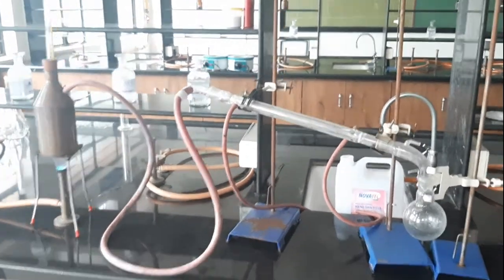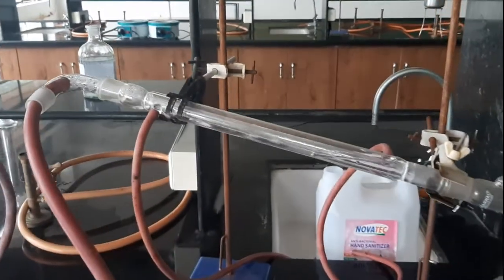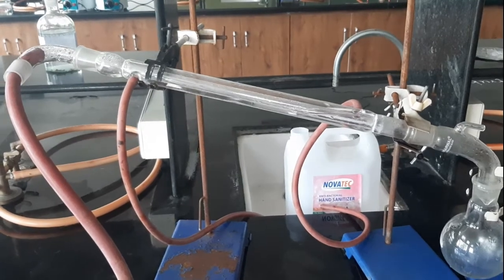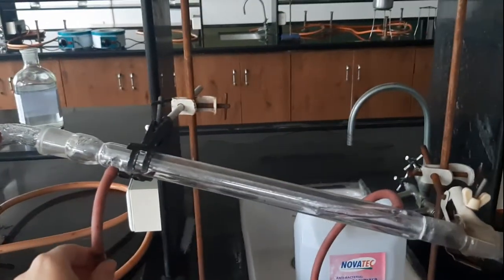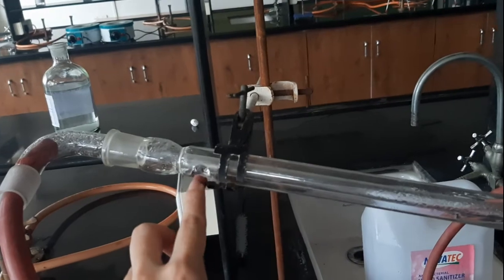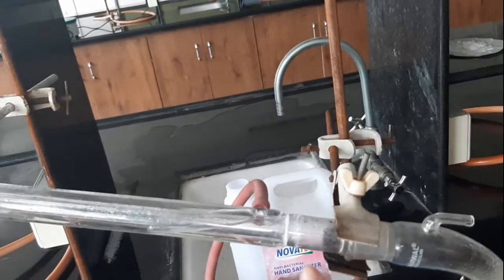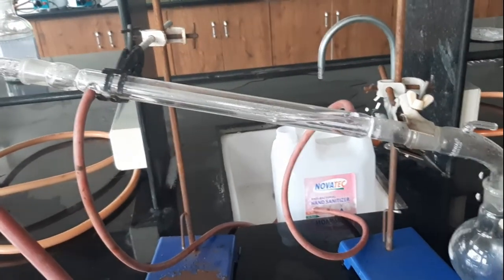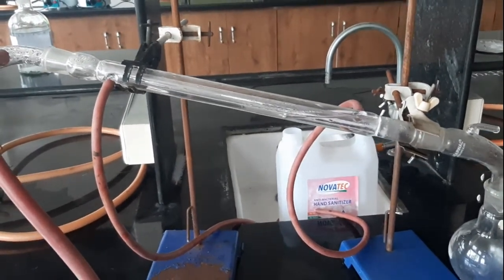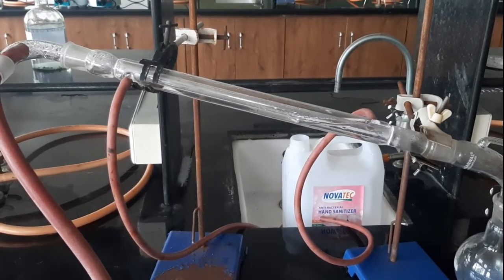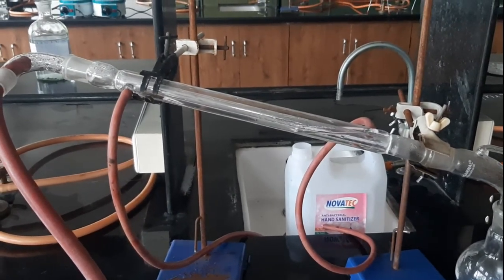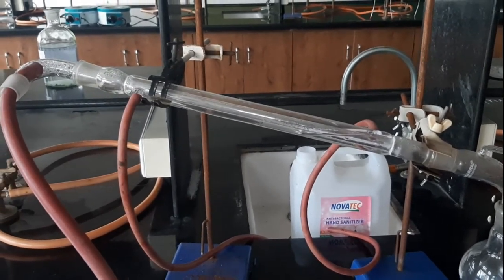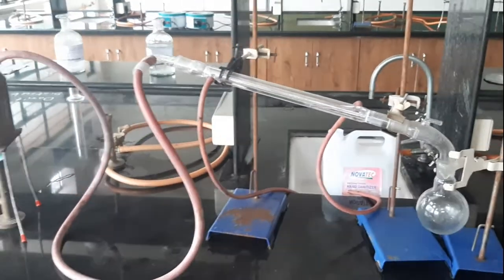Now we will see the next part of the procedure, which is to make this equipment operate as a parallel exchanger. Now if you can see here, this point has become the inlet and this point has become the outlet. We will wait till we get the steam, and once we collect the first drop of distillate, we will wait for 5 minutes and then measure the volume and temperature of the distillate.